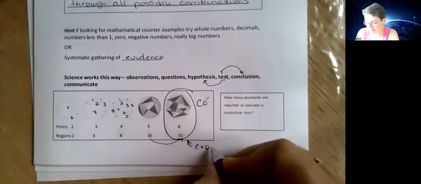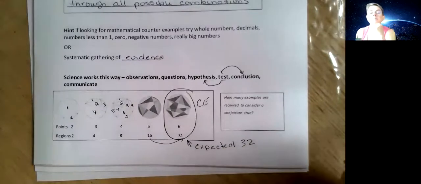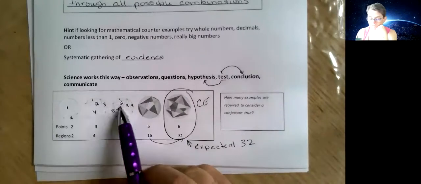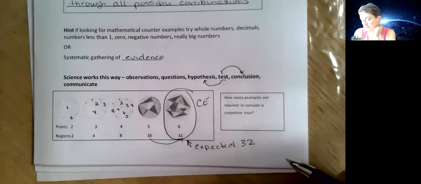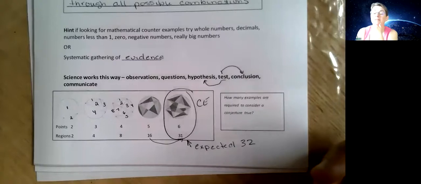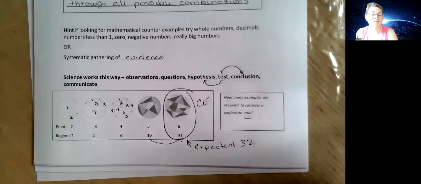Expected 32. Okay, so I had to go to 1, 2, 3, 4, 5, the 5th example before it fell apart. And how many examples are required to consider a conjecture true? I don't know. I mean, again, that's the problem with conjectures and inductive reasoning, is you can never, ever, for sure, say it's true. So I bet mathematicians have figured out a way so they can prove it works in every single case.